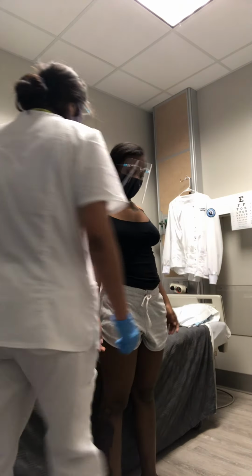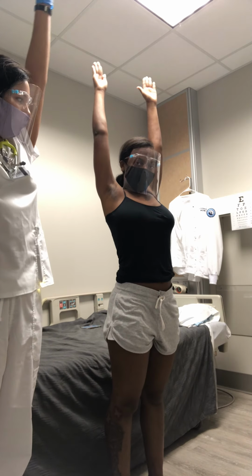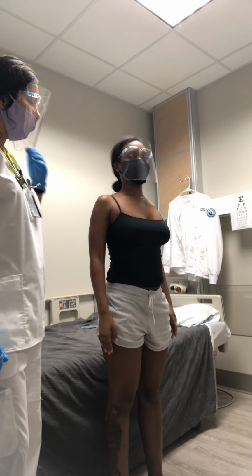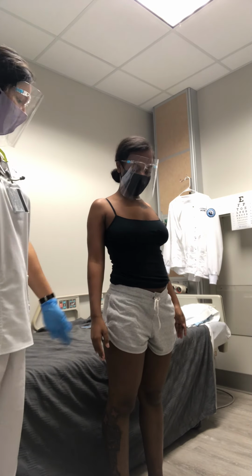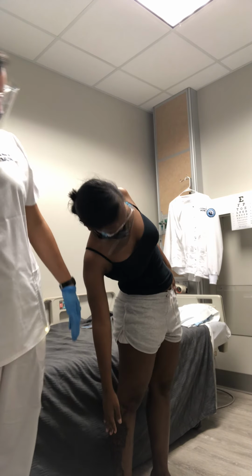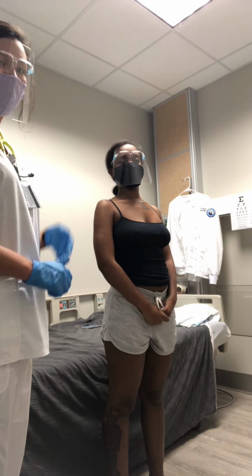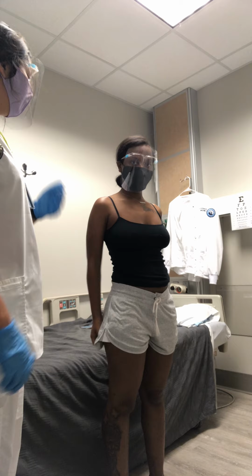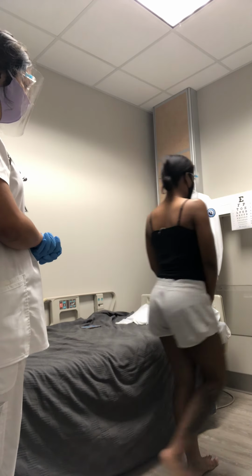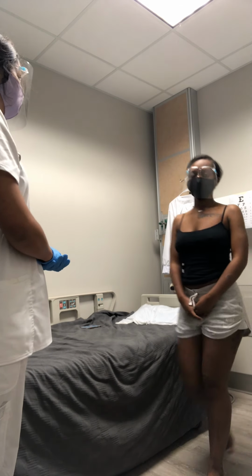Okie dokie. So I'm going to have you put your hands all the way up to the sky and reach down and touch your toes for me. Perfect, thank you. Now I'm going to ask you to lean like you're going to touch this side and lean like you're going to touch that side. Okay, full range of motion noted for spine. So now I'm going to assess your gait, so if you could just walk forward for me. Okay, gait is normal. You can walk back for me.